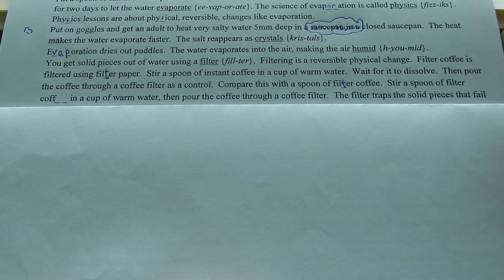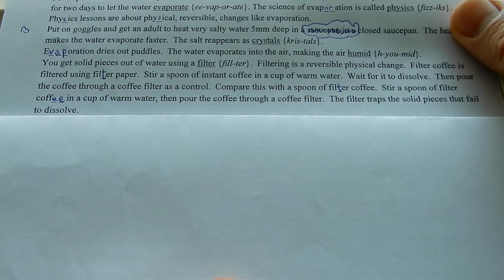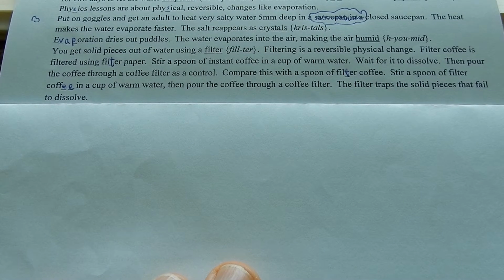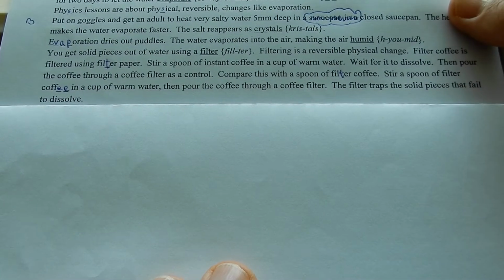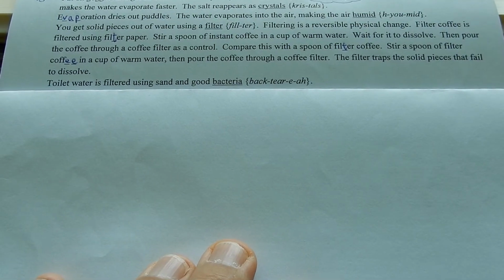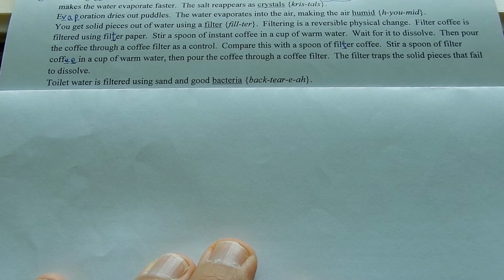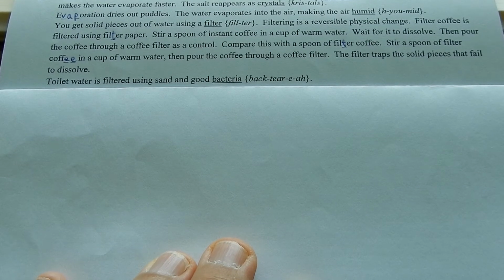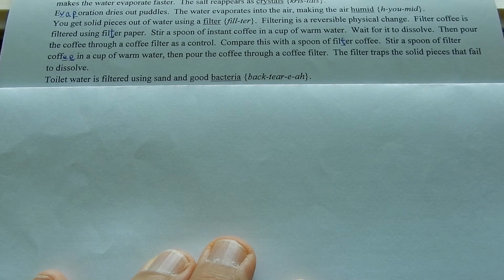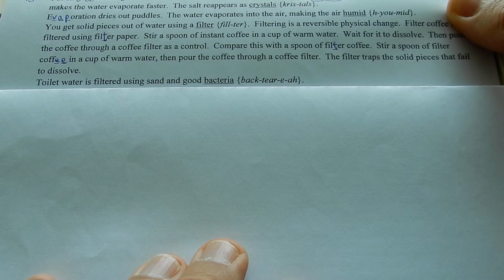Stir a spoon of filter coffee in a cup of warm water. Then pour the coffee through the coffee filter. The filter traps the solid pieces that fail to dissolve. Yeah, the filter paper, the white paper. It's got loads of specks, dots of like dirt. Looks like dirt. And that's the bits of coffee that don't dissolve.